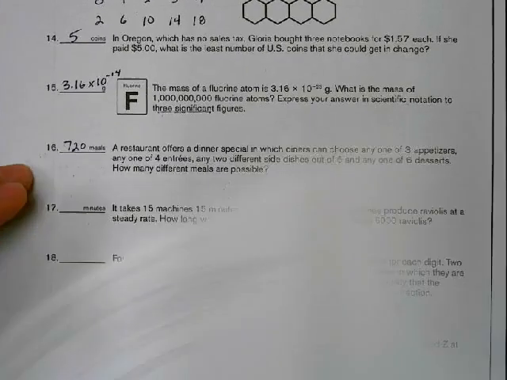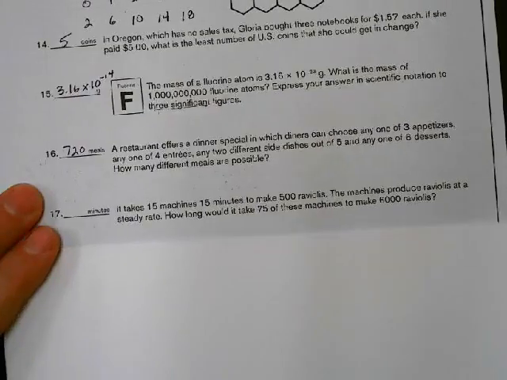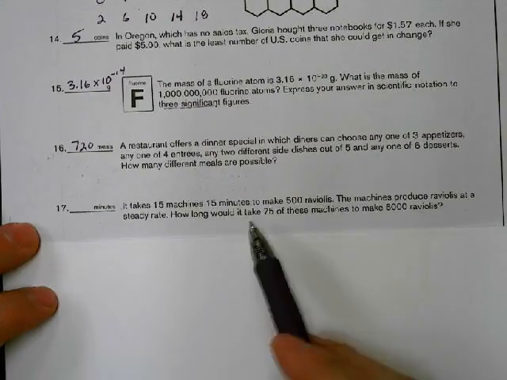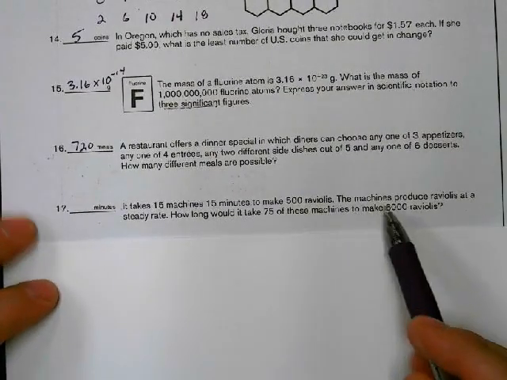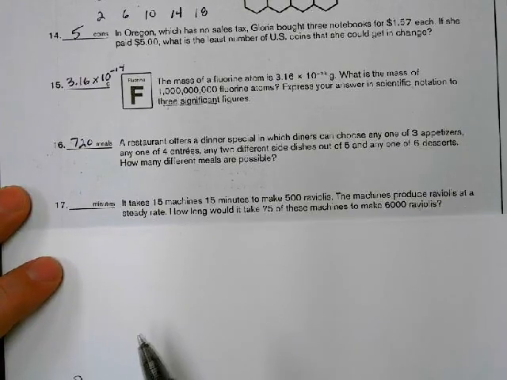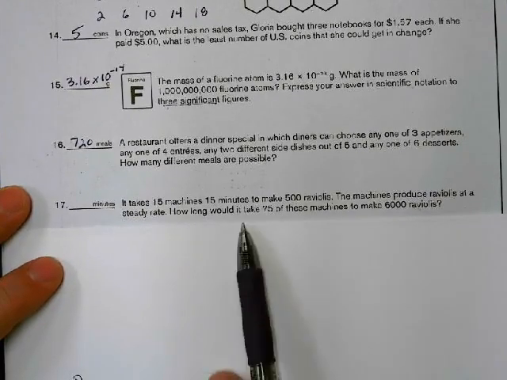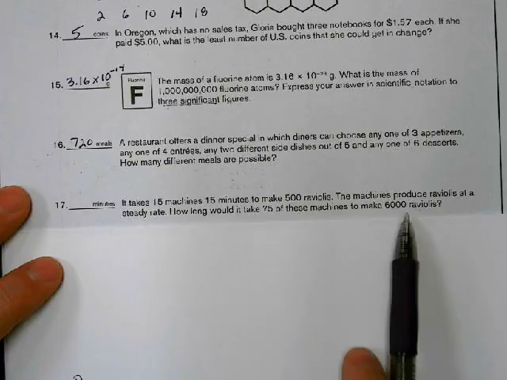All right, next one. It takes 15 machines 15 minutes to make 500 raviolis. The machine produces raviolis at a steady rate, so it's a constant rate. How long would it take 75 of these machines to make 6,000 raviolis?